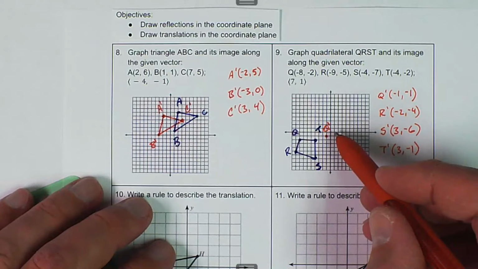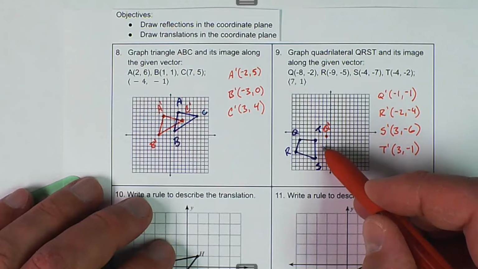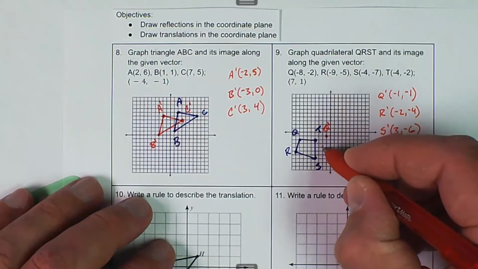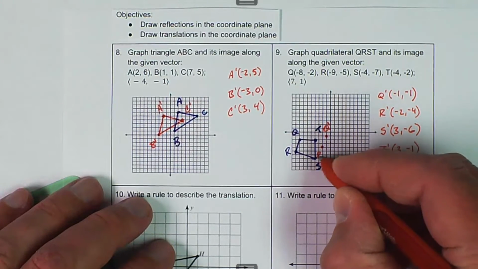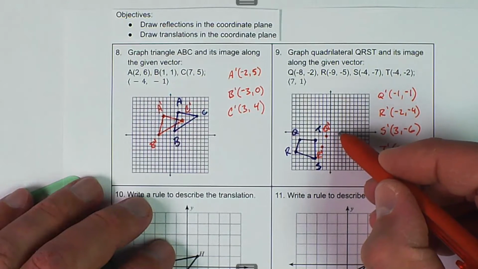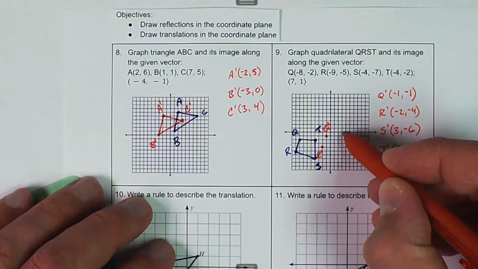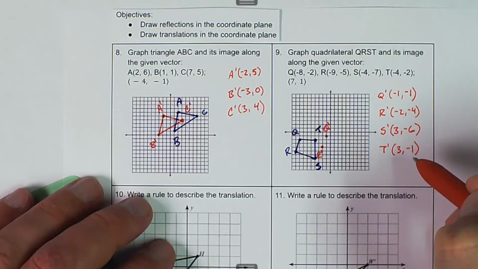Negative 2, negative 4 is R prime. 3, negative 6 is S prime.